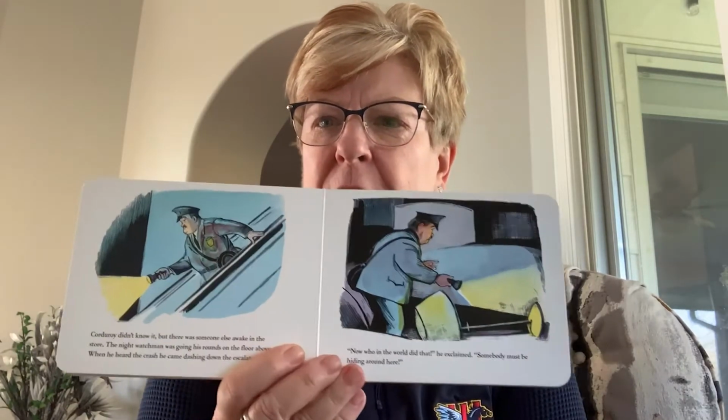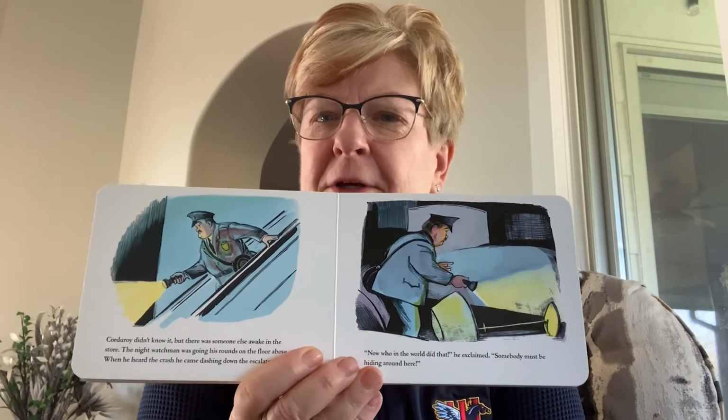Corduroy didn't know it, but there was someone else in the building that night. The night watchman was going on his rounds on the floor above. When he heard the crash, he came dashing down the escalator. "Now, who in the world did that?" he exclaimed. "Somebody must be hiding around here." Here he goes. He's looking for where the noise came from.